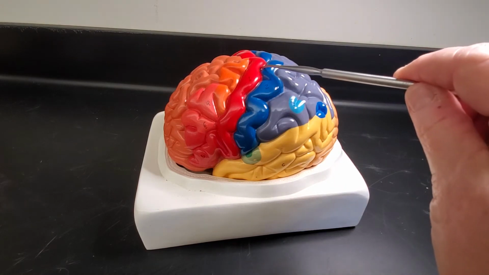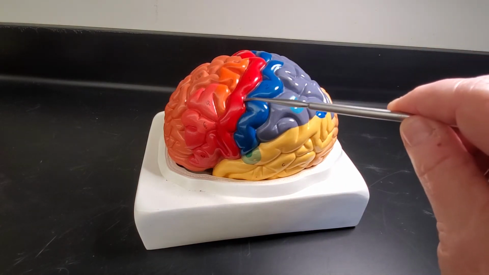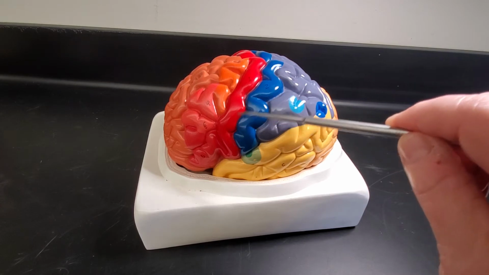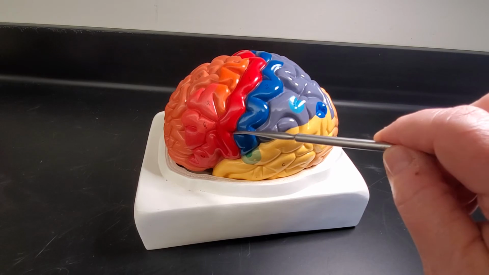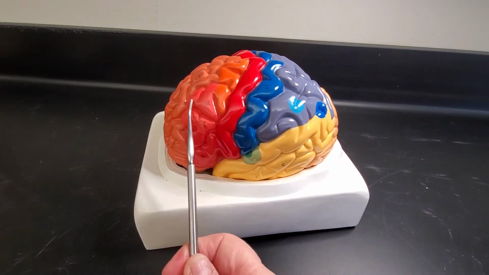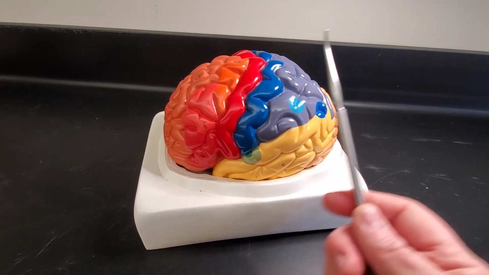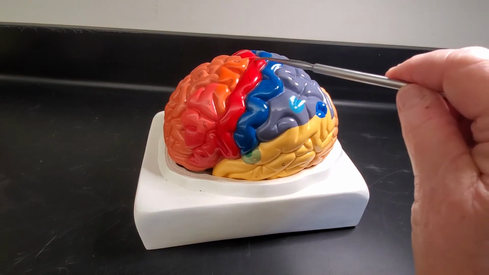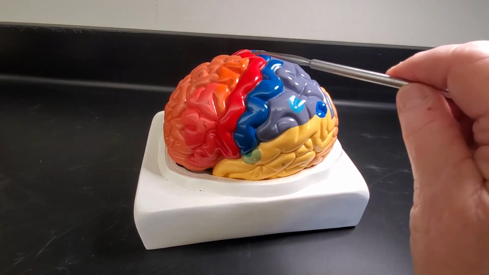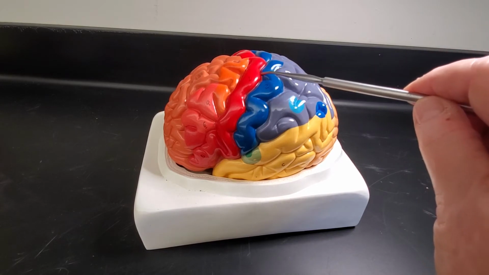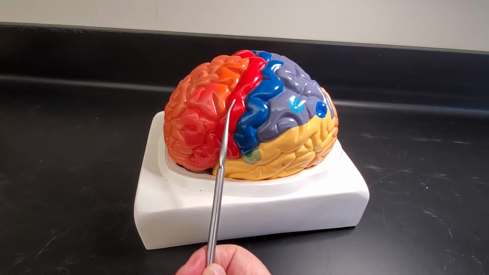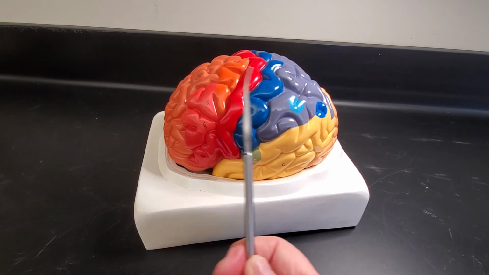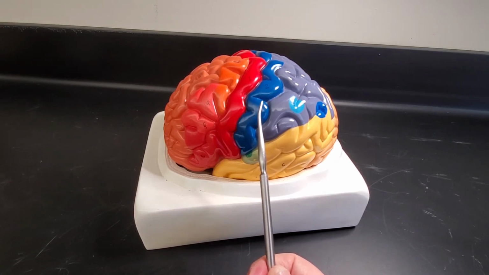So this very prominent sulcus that you see running right down between the red and the blue gyrus is what we call the central sulcus. That's a really important landmark. It divides the brain into the frontal lobe and the parietal lobe, but more importantly, it highlights these two particular gyri here. So central sulcus. Because this gyrus is in front of it, this is called the precentral gyrus. And this one behind it is called the postcentral gyrus.